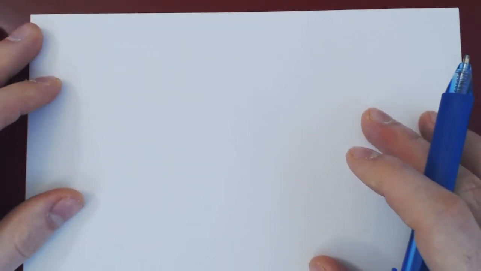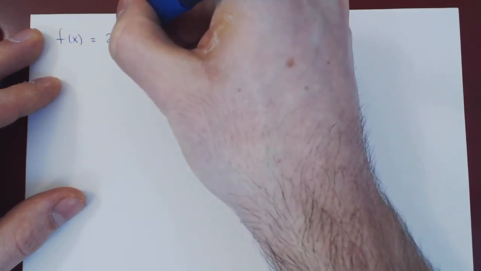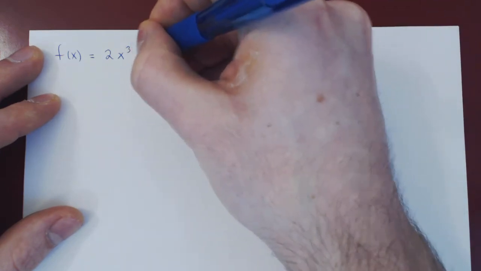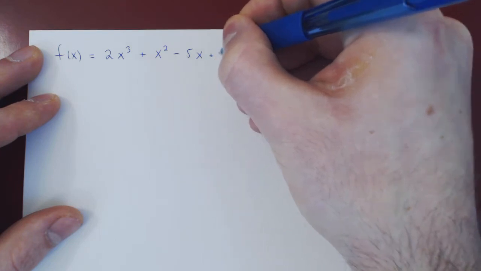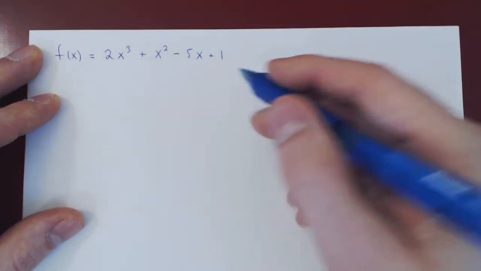So here's our first example. We will take f of x to be the following cubic polynomial: 2x cubed plus x squared minus 5x plus 1.